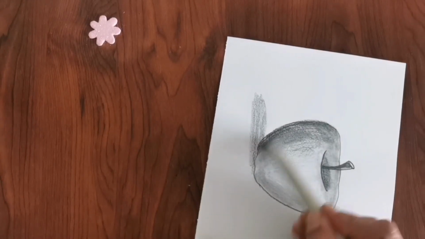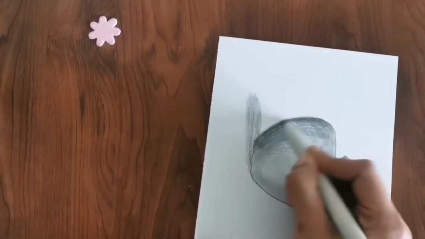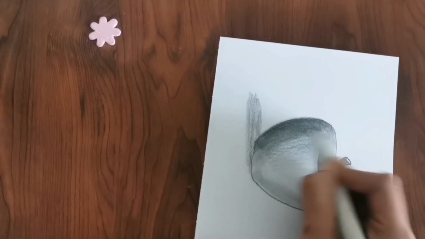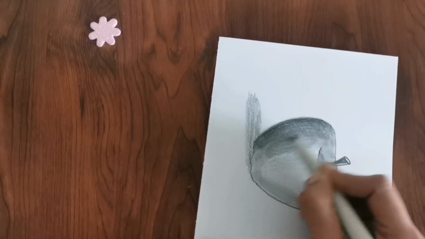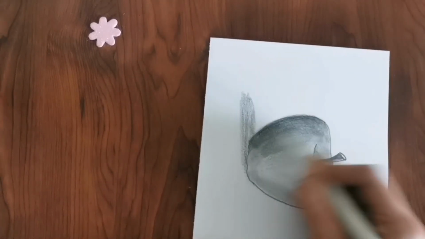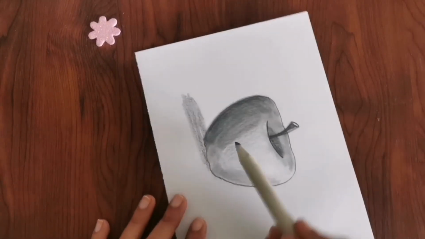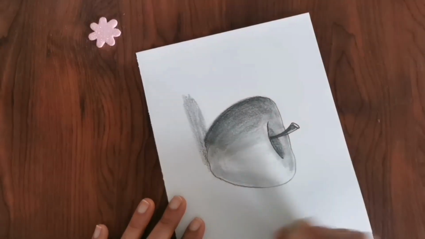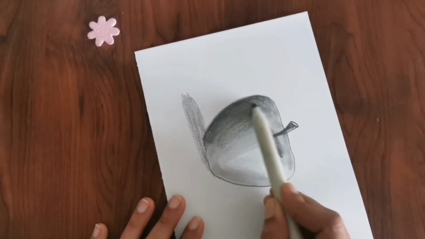One thing to be noticed is while blending, make sure you are blending in the same direction as the apple. Like this only you should do. Don't blend it horizontally and all, because that will make a difference in the final picture. So let's do it this way only and then blend properly.